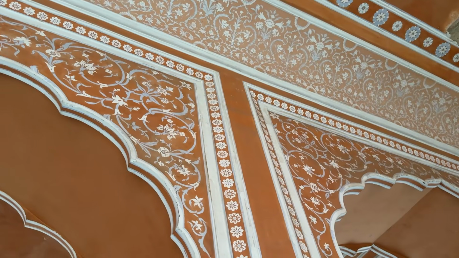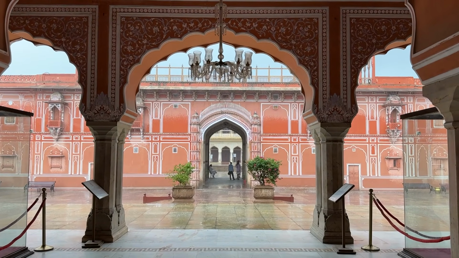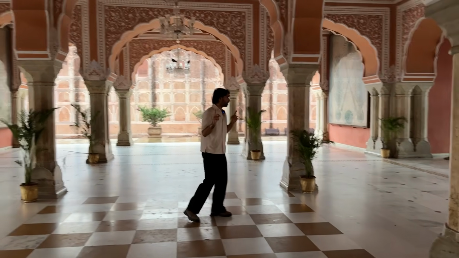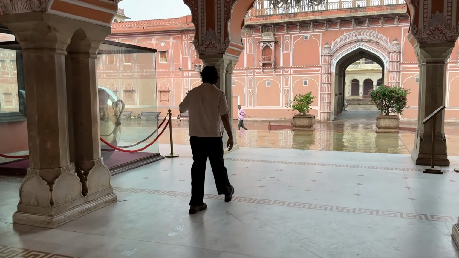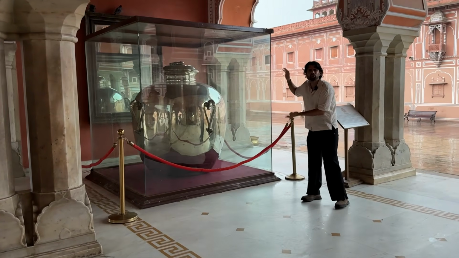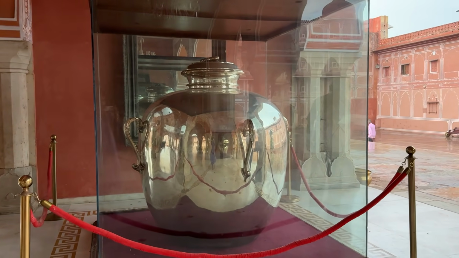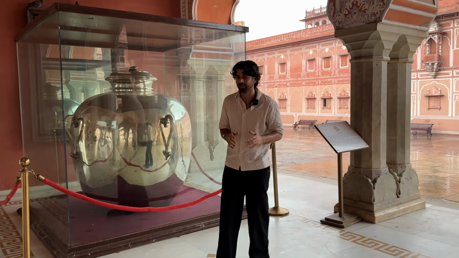It's a beautiful space right here, as you can see, beautifully decorated. You can see the frescoes on the walls, on the ceilings. It's really something else. But what I really wanted to show you were these. So these right here are containers made entirely of silver. They are huge. They're actually considered the largest of their kind in the world, made completely out of silver.